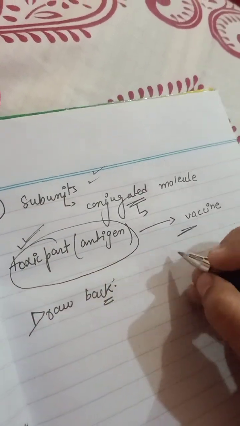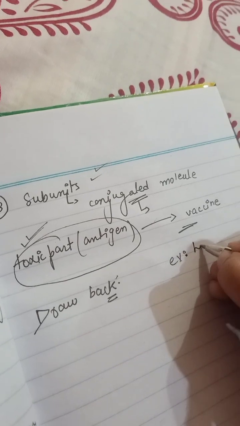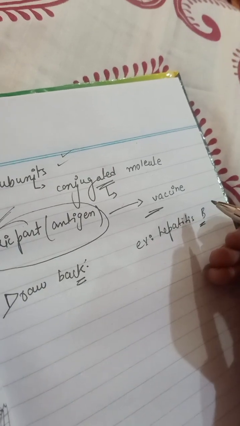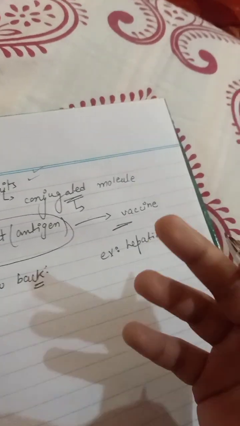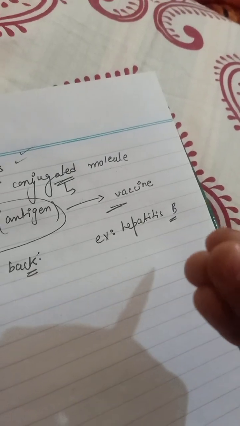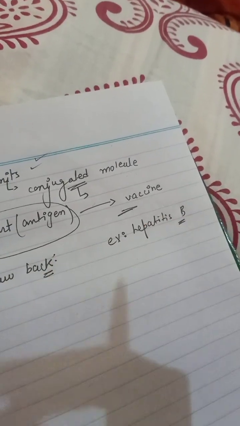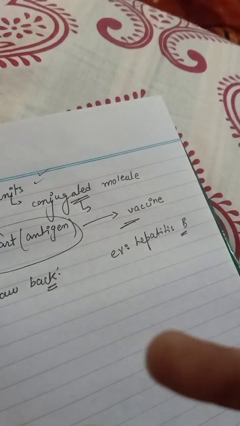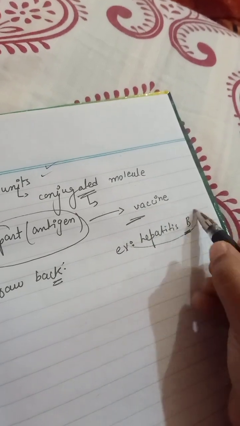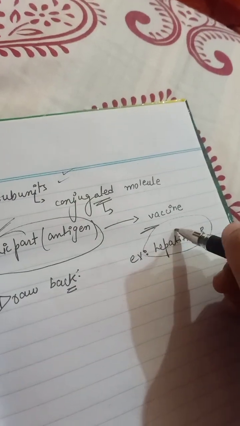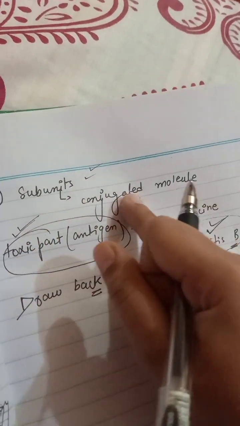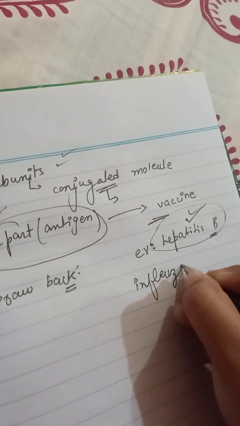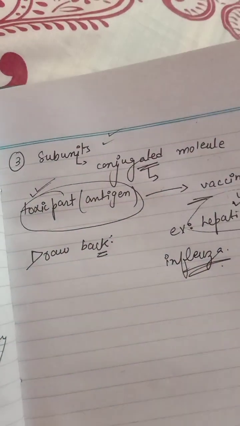For example, we have diseases like hepatitis B. This is a disease which is transmitted through the breast of a woman, and it is basically an oral route of disease. We have a vaccine for hepatitis B made with this method, and it is successful. We also have one for influenza, which is also successful, but only in some cases. So this was about this vaccine.